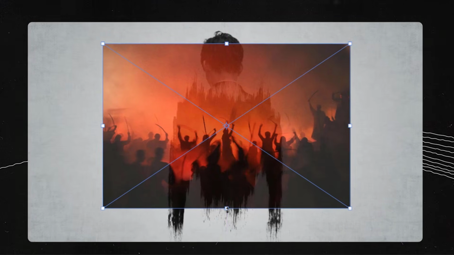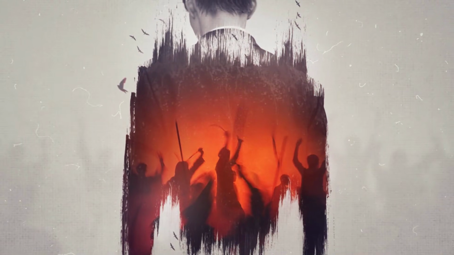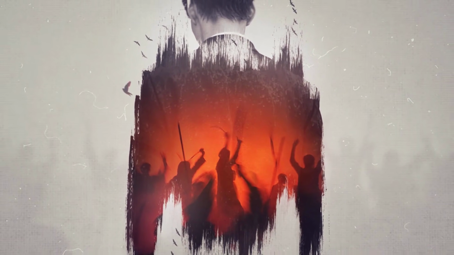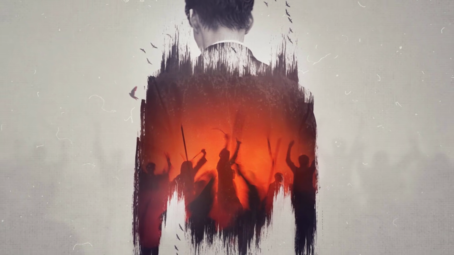In this video, we're gonna see how to mix the paint stroke brushes in Photoshop and the double exposure technique to create this really cool paint stroke double exposure effect or a poster using Adobe Photoshop.